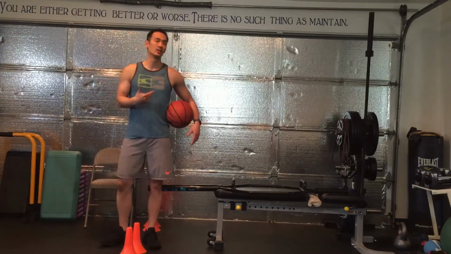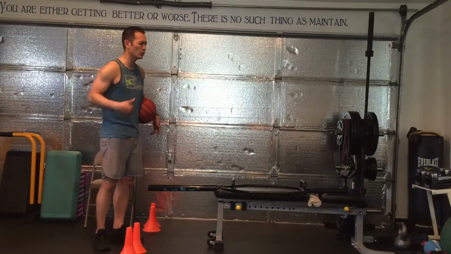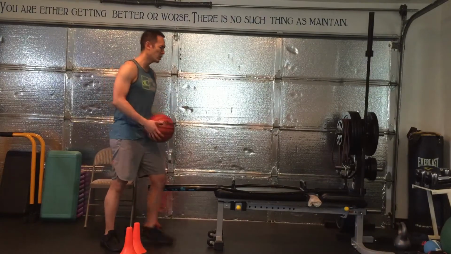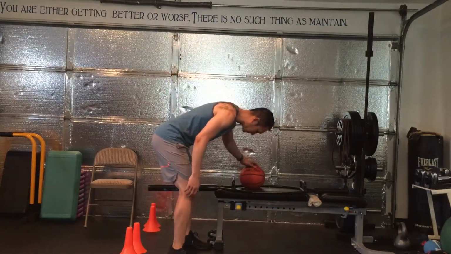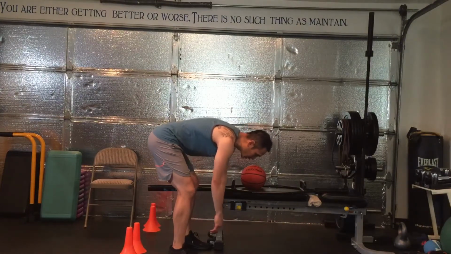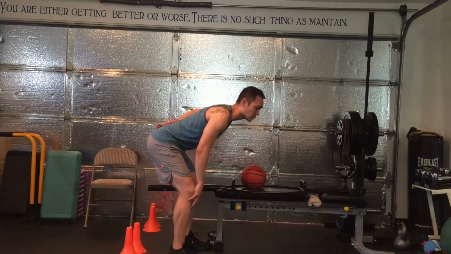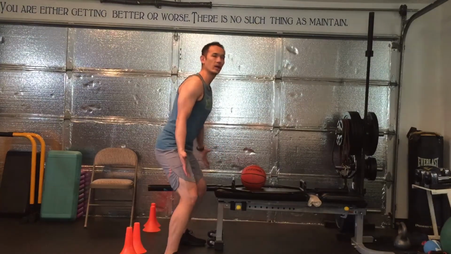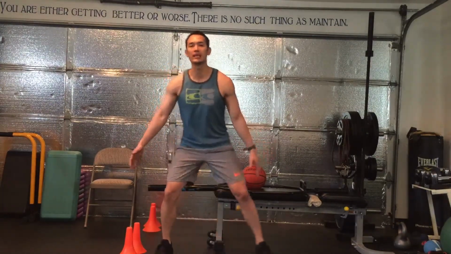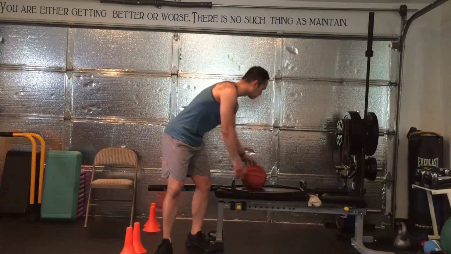The 3 major keys. Number 1, you need to lean over. Lean over with your back straight. Not like this, not hunched over. Back straight as you lean over. Some coaches will say be tall like this. That's not realistic in a game. You're not going to dribble like this in a game.